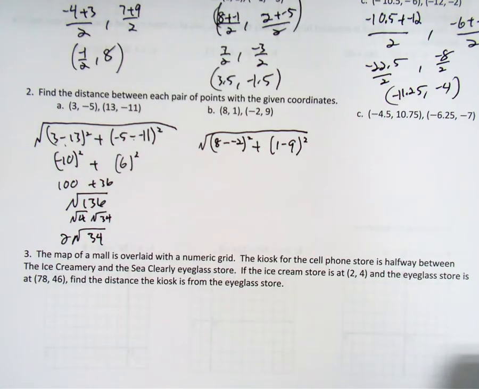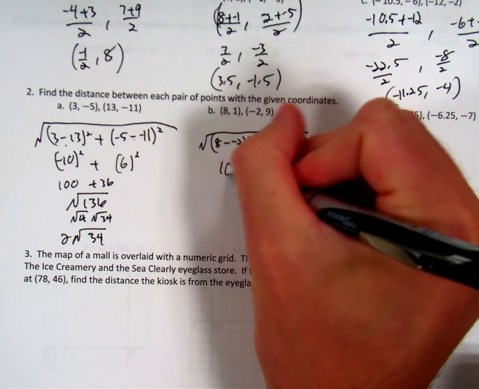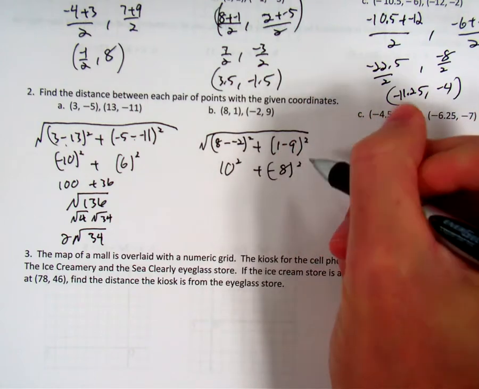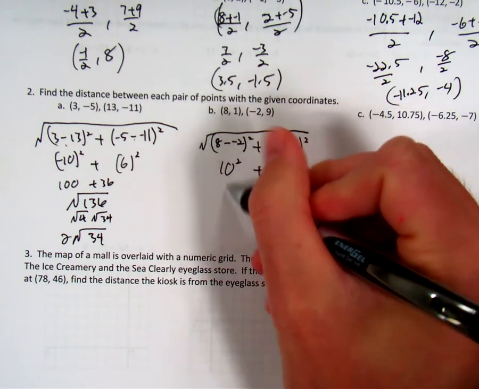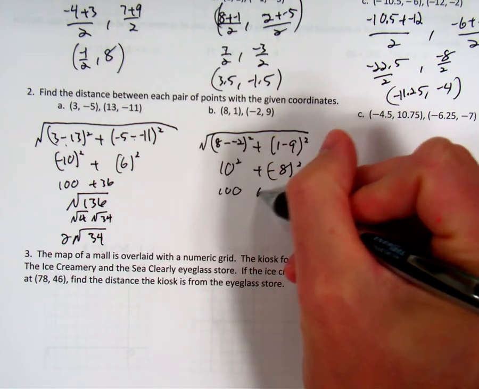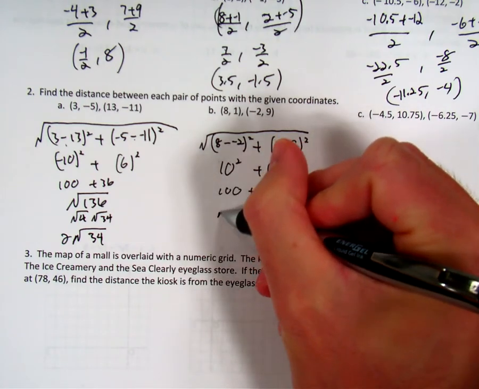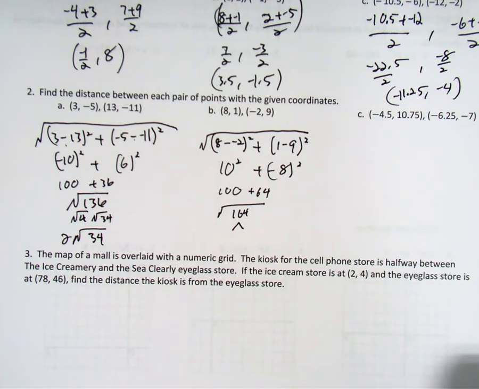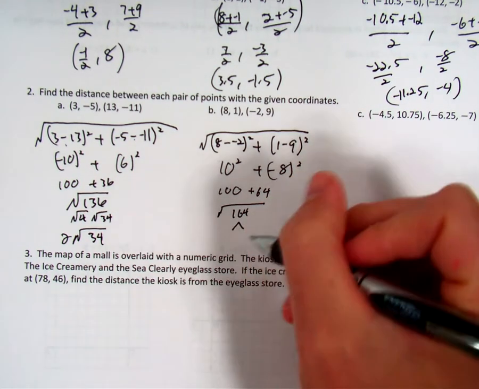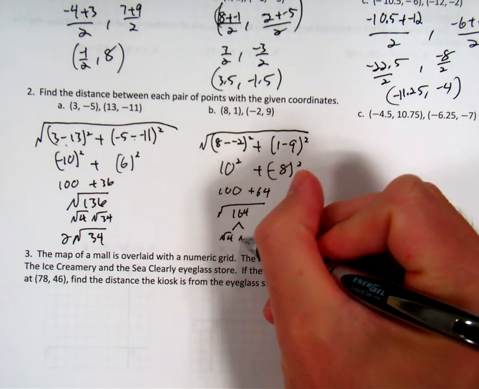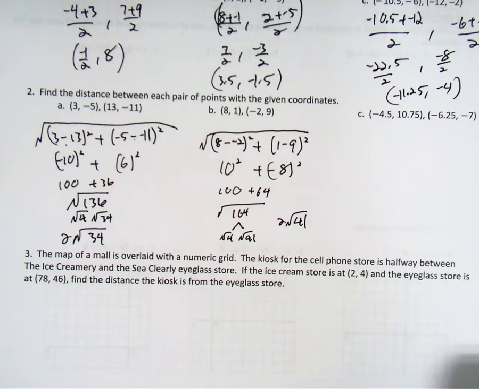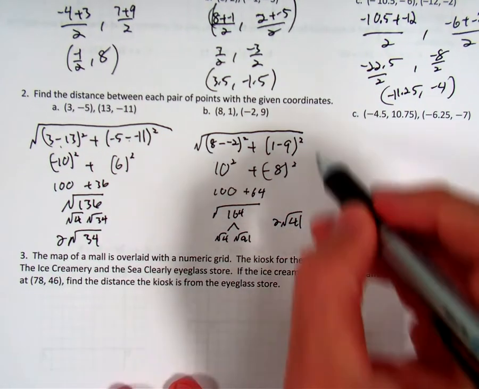Okay, 8 minus negative 2, that's going to be a positive 10 squared. And over here we'll have negative 8 squared. 164. Can we break that down? Anything going into that? Again, it's just going to be a 4. So we'll have 2 radical 41.